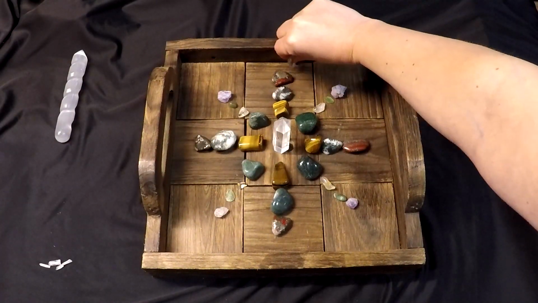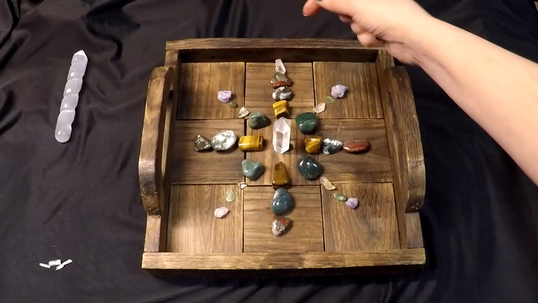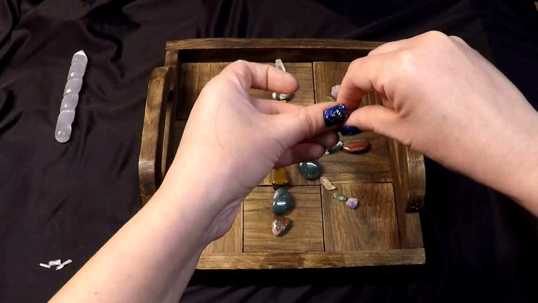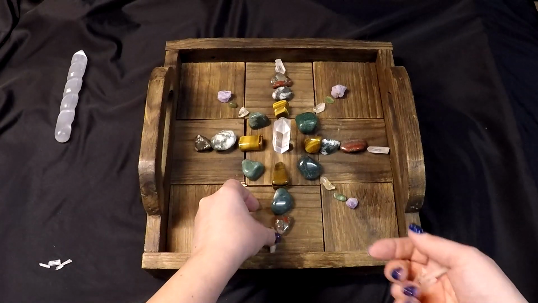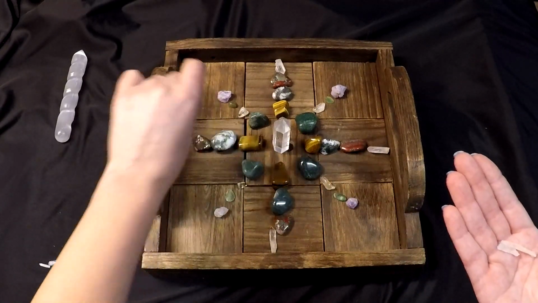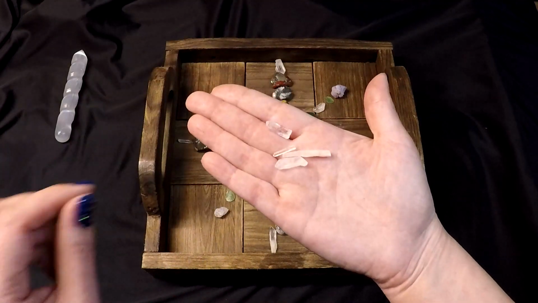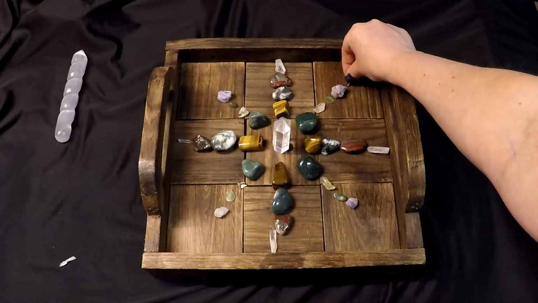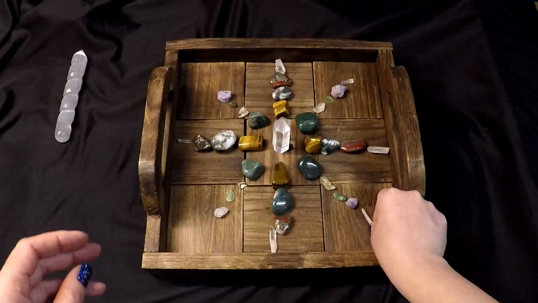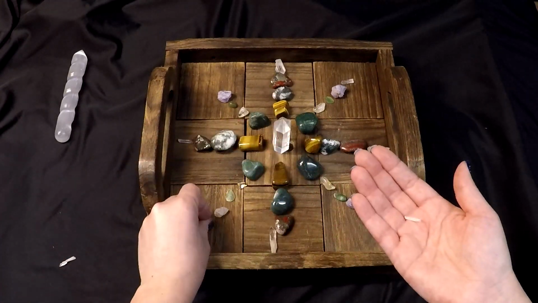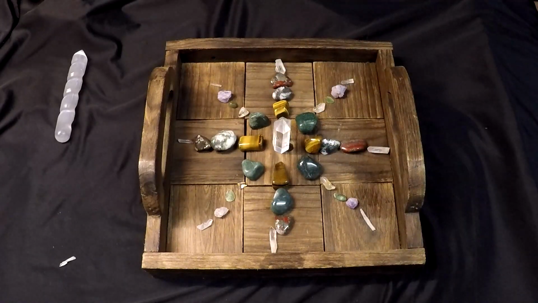So again, I'll do all of them. So I'll do the quarters. Hopefully I have enough. And I have really itty bitty little ones left to do the cross quarters, but it's the intent that matters. And I'll just do the same. And there we are. So we've just laid out all of our stones.